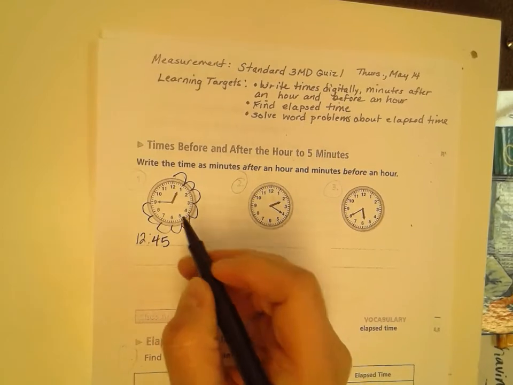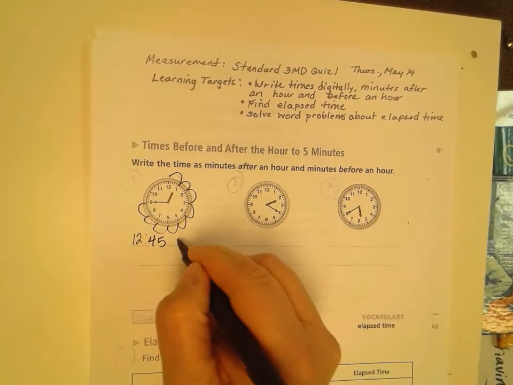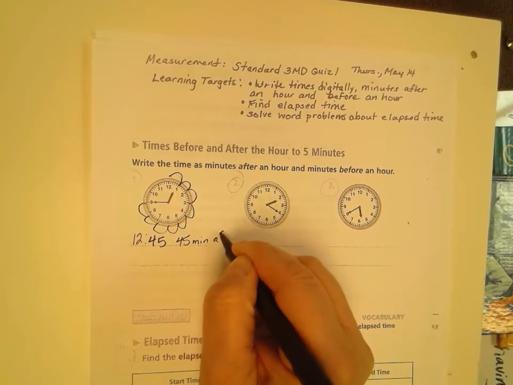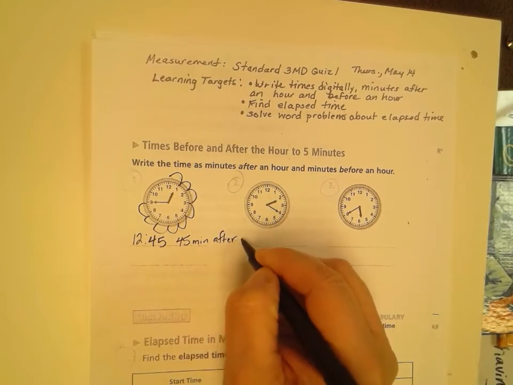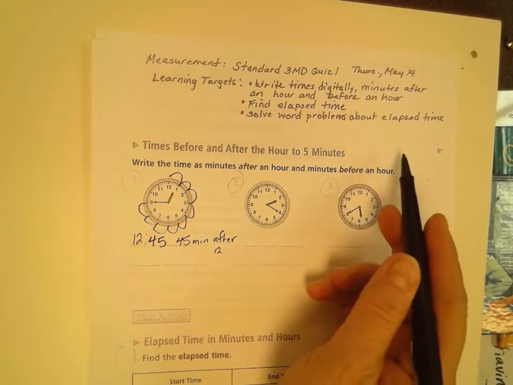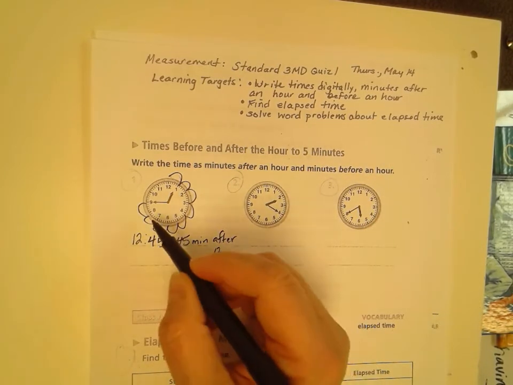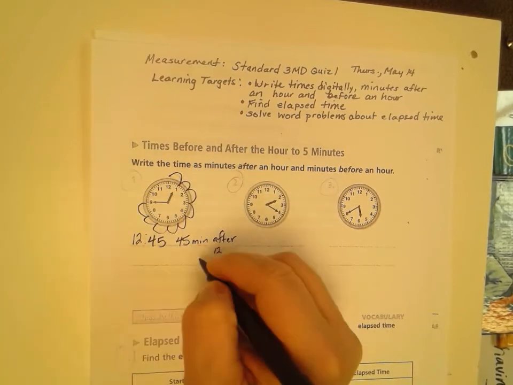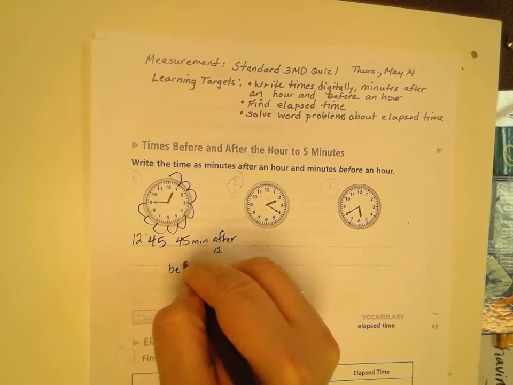And then if I was trying to find how many minutes after the hour, it would be 45 minutes after 12, because 12 is the last hour. Now, if it's how many minutes before an hour, then the next hour is 1, so we know we'd be before 1.